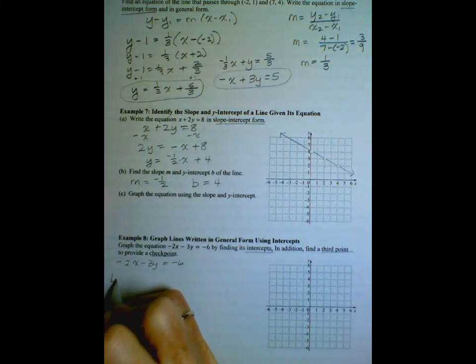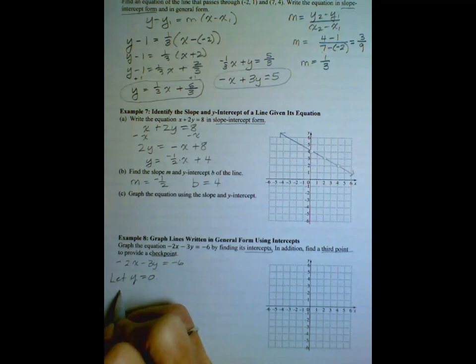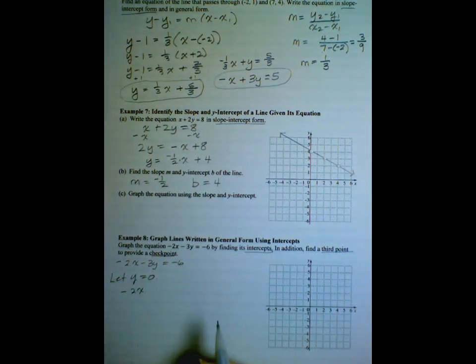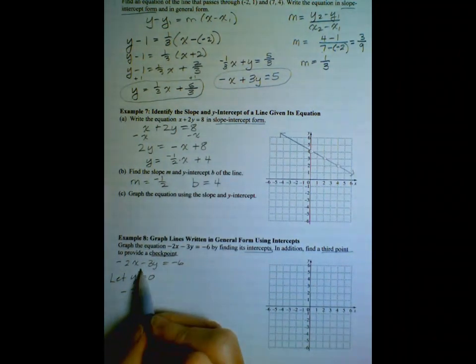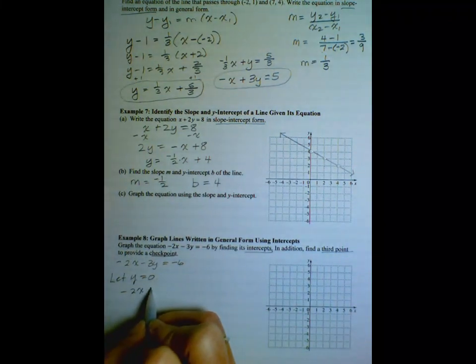So we're going to let y equals 0 to find the x-intercept. So negative 2x, and I'm not going to plug in 0. You guys know by now that just eliminates that y term. So I'd have negative 2x equals negative 6, and divide both sides by negative 2. x is 3, so the x-intercept is the point 3, 0.